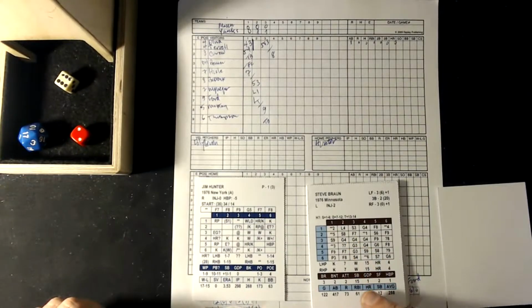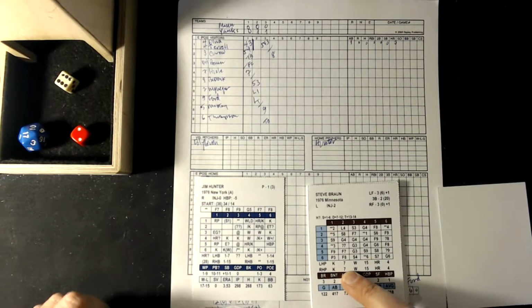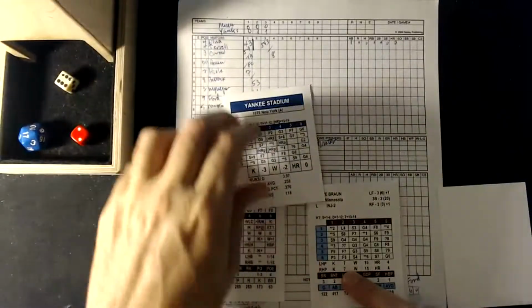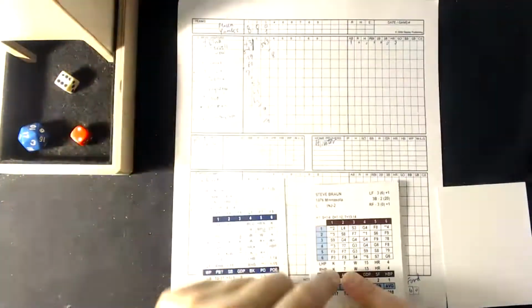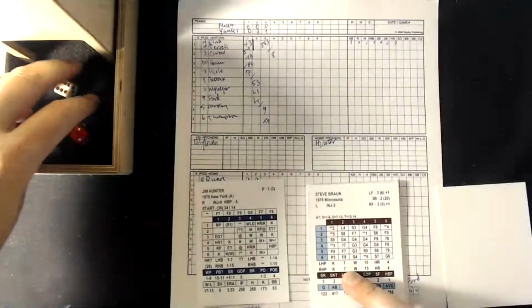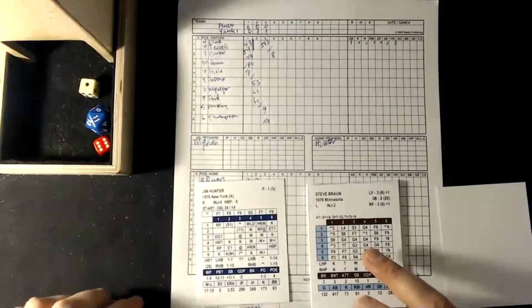2-6. That's going to be a K, a strikeout. So we're going to look at Steve Braun against righties. He's a 7, but Yankee Stadium is a -3 on Ks. So that's a 4. We rolled a 17. So that's not a strikeout. We're going to roll on Steve Braun's card.